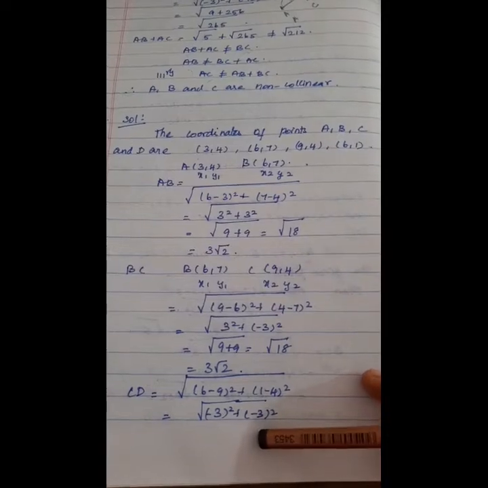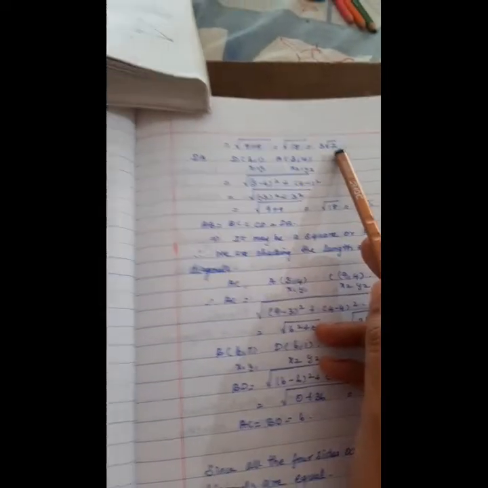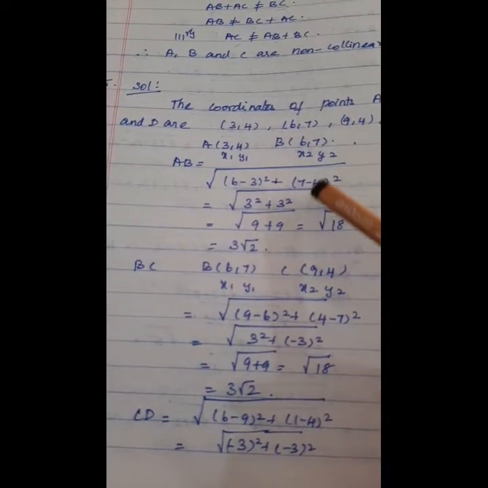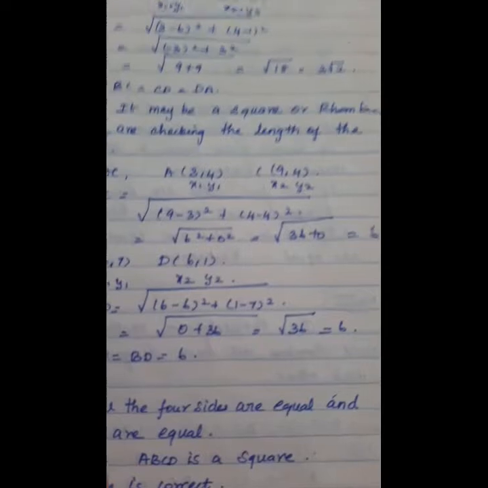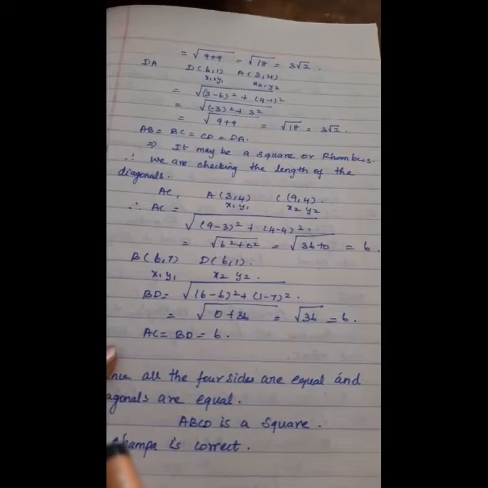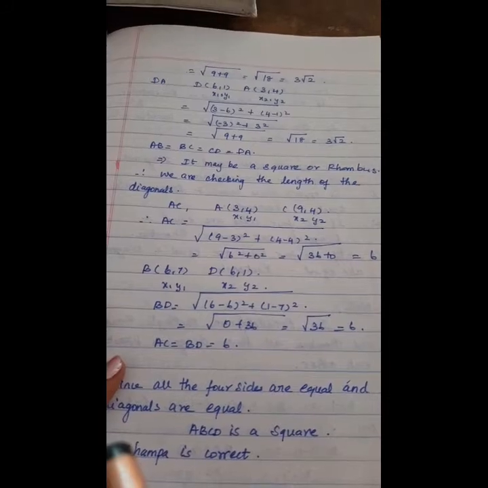For CD also I got 3 root 2. For BC also I got 3 root 2. And for AB also I got 3 root 2. What does it mean? The 2D closed quadrilateral may be either a square or a rhombus. Now I'm going to find out whether it is a square or a rhombus.